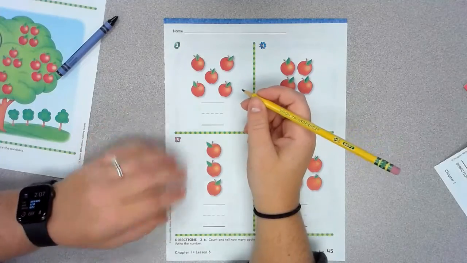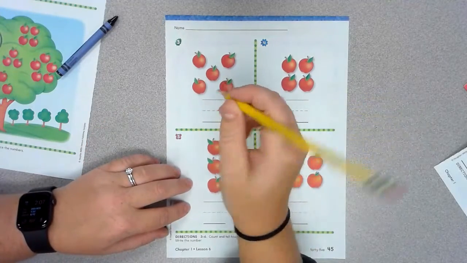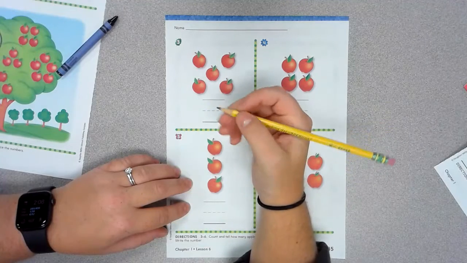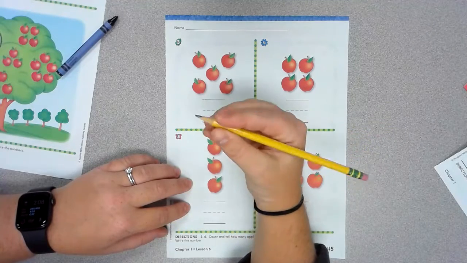Parents at home, if your student needs help with writing with a pencil, let me know and we can get some grippers if it's a difficulty for them holding it down close to the point.